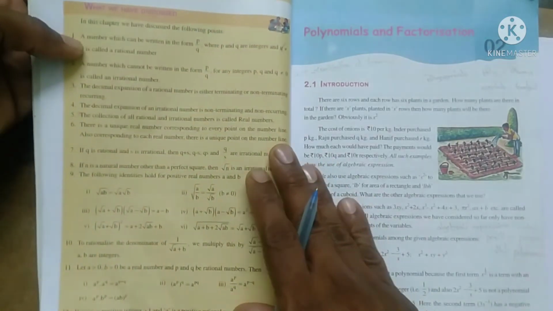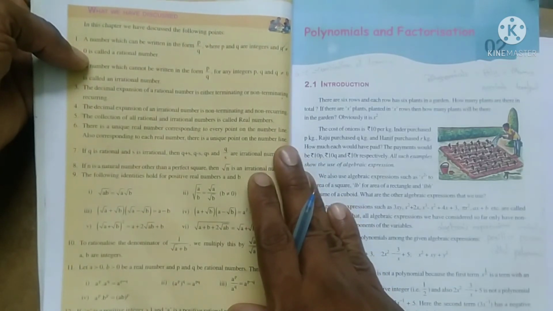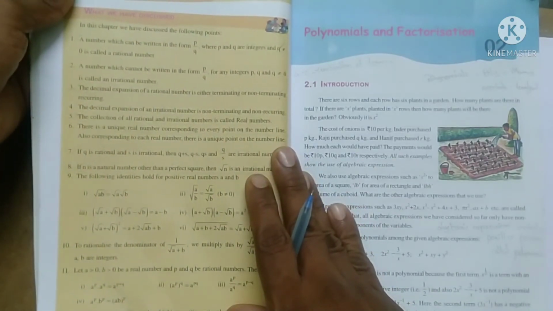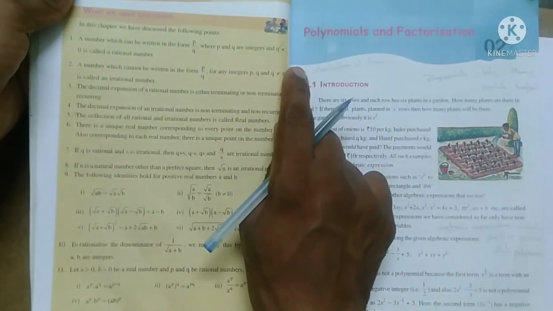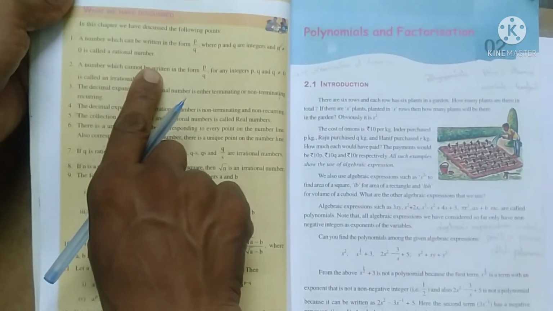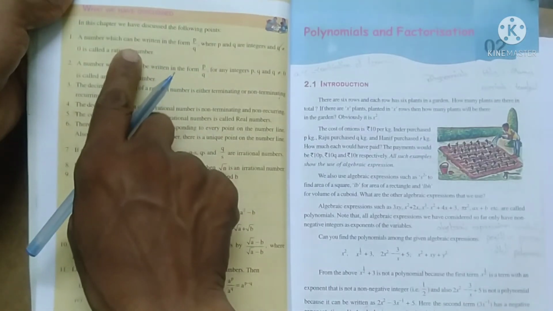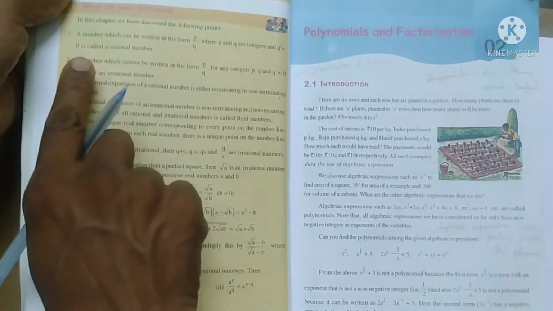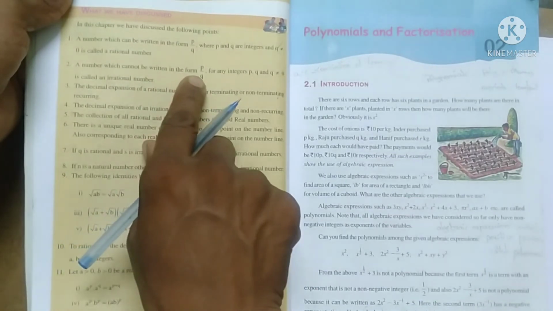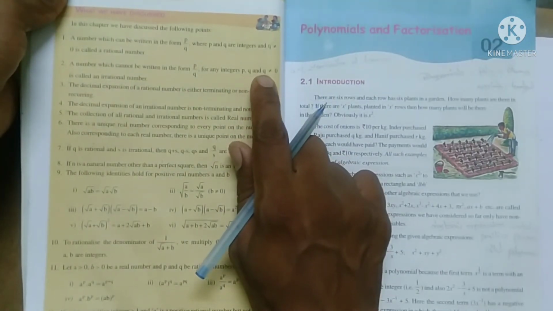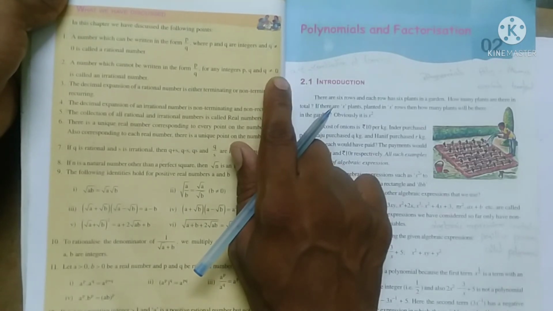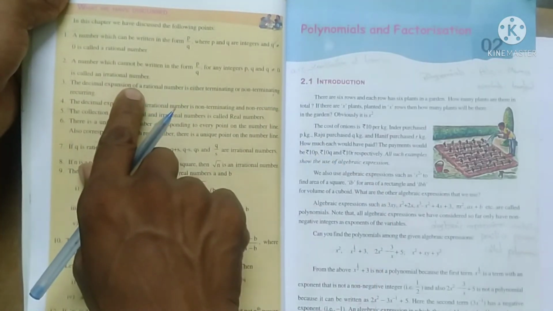So here, a number which can be written in the form of p by q, where p and q are integers and q is not equal to 0, is called a rational number. This is the definition of rational numbers. A number which cannot be written in the form of p by q for any integers p, q, and q not equal to 0, is called an irrational number.